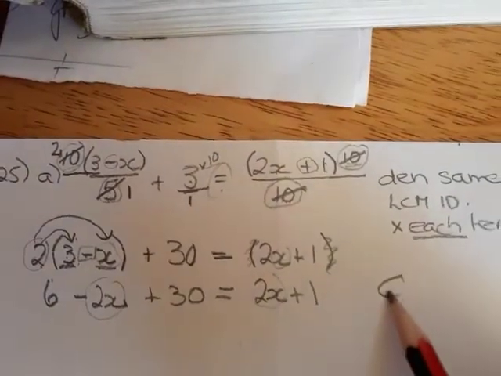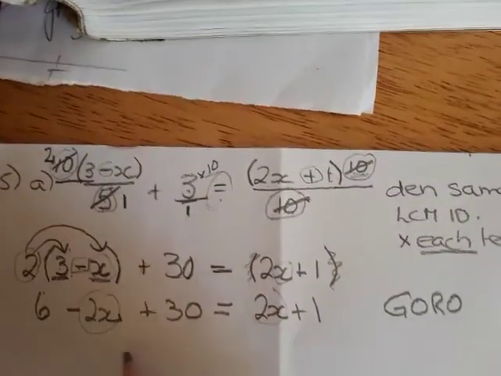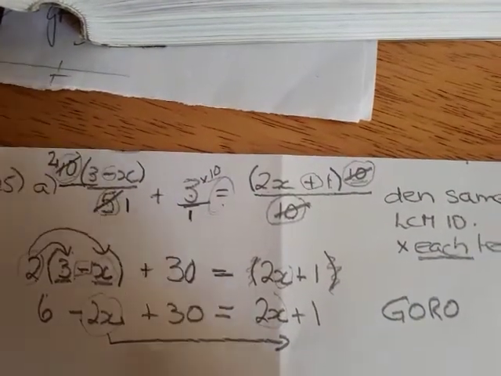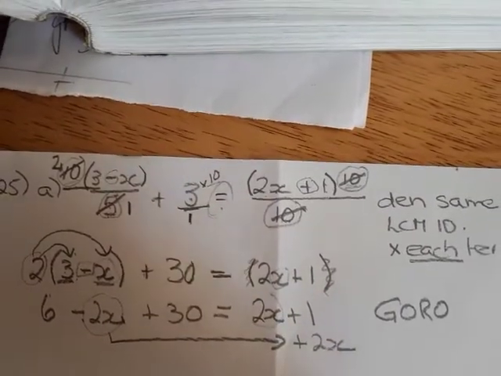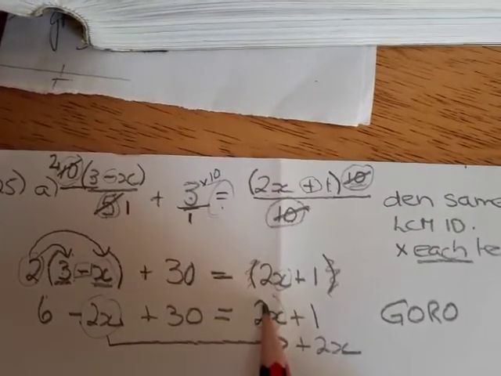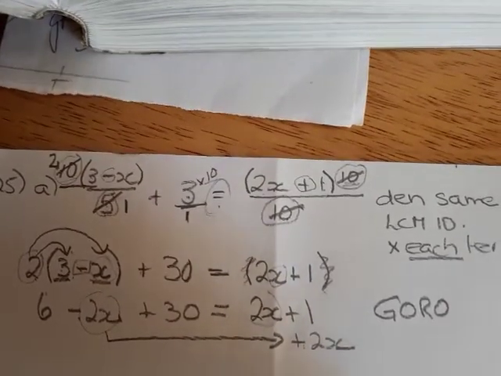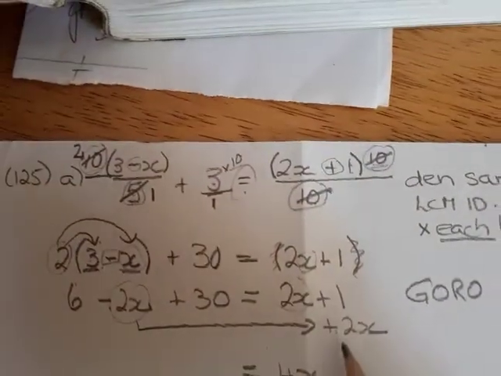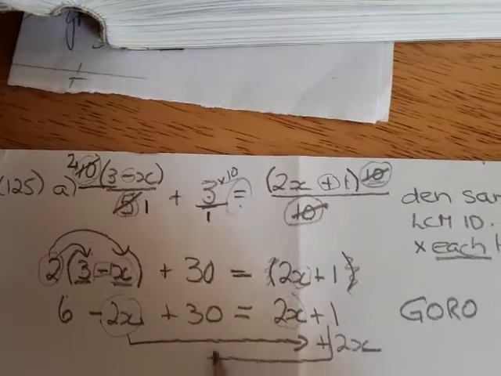So now you will just do GOROs or, bring all the x's to one side. So I will take that negative 2x and put it on the right-hand side by adding. So on the right-hand side, you then have 2x plus 2x, which is 4x. Okay. At the same time now, I will actually take over the 1 to the left-hand side.